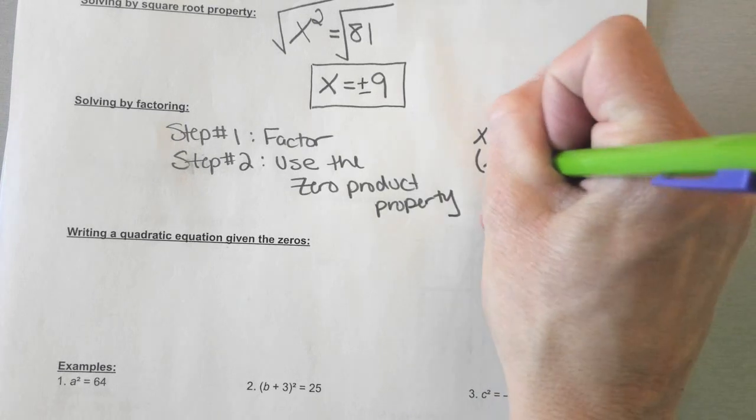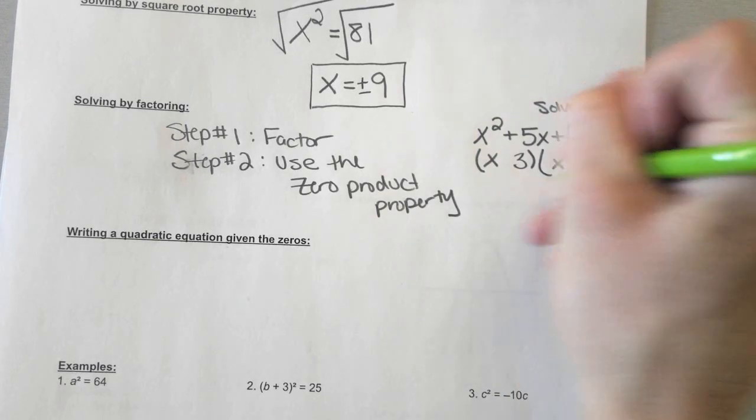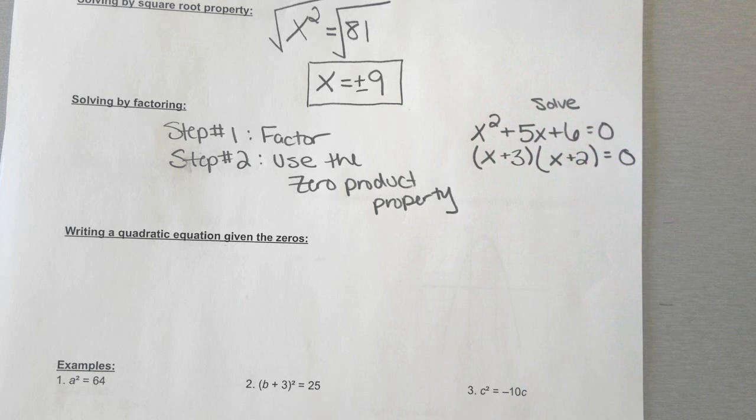3 and 2. If you didn't think of 3 and 2, kind of sit back and look at that for a minute and make sure that makes sense. 3 times 2 will multiply you to 6. 3 plus 2 will get you to 5.